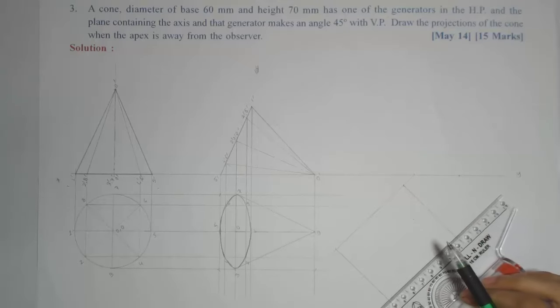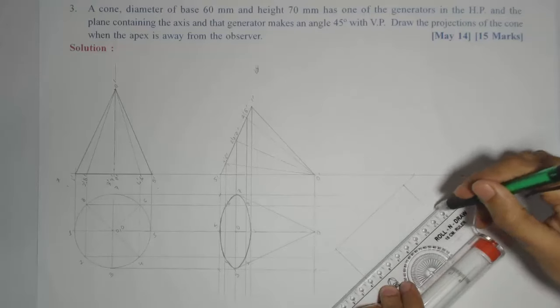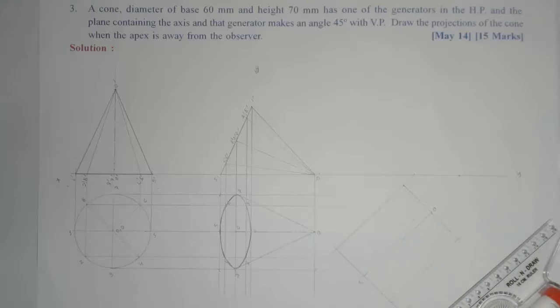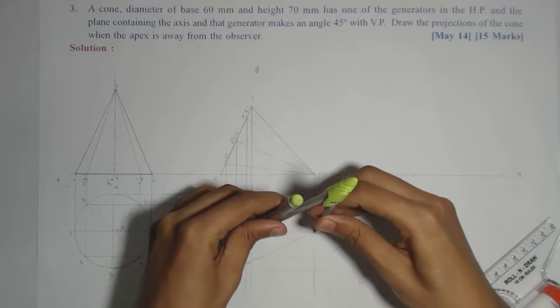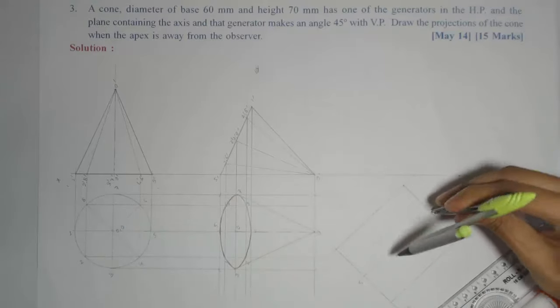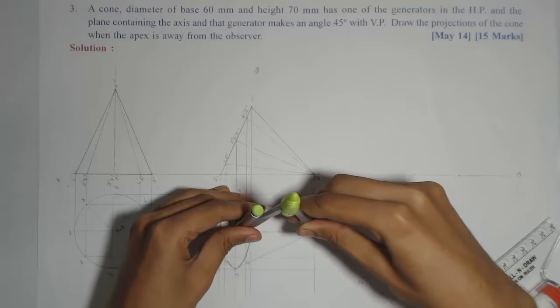First is 5, then 2 O's, that is the center of the base and the apex. Now this will be O, this will be 5, and for marking 1 and O, I'll get 1 here from the apex. So this will give me 1, and the center of the base.